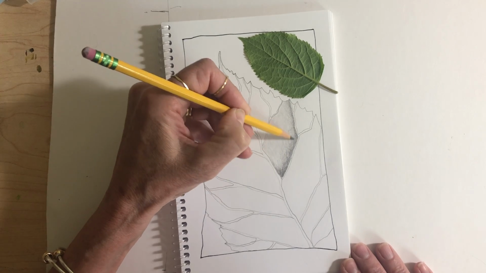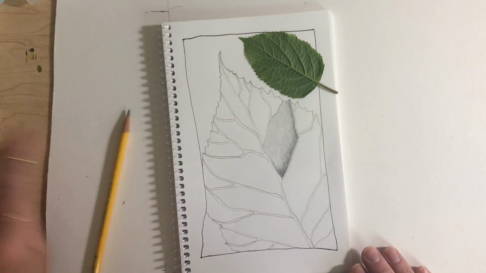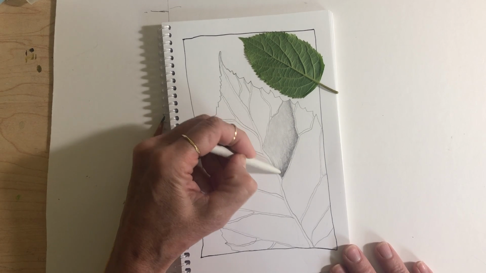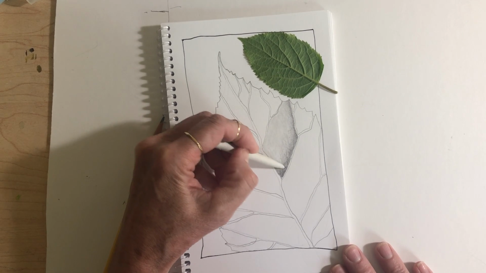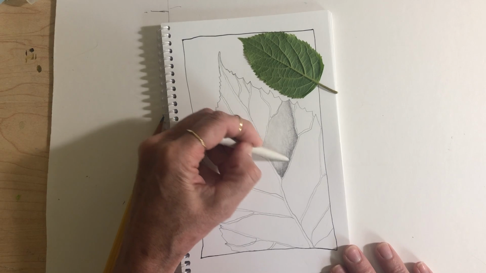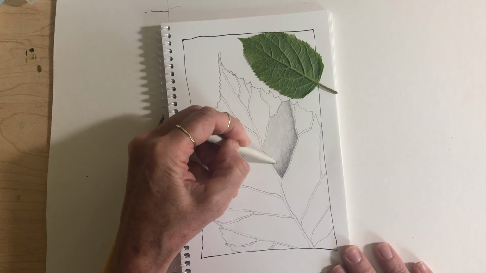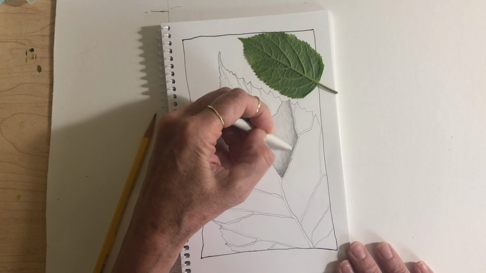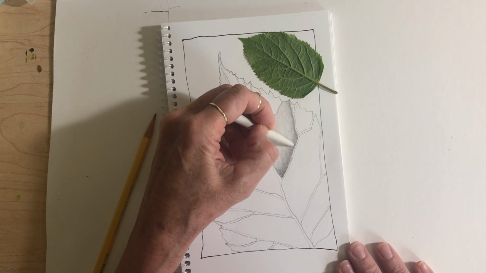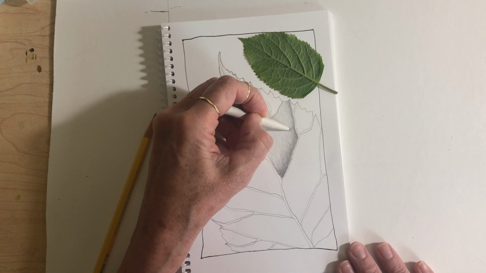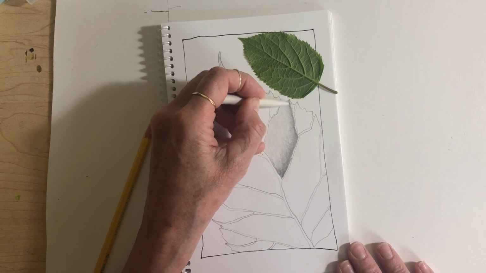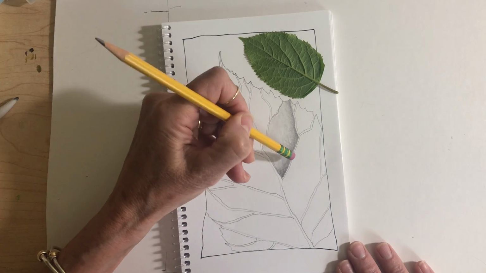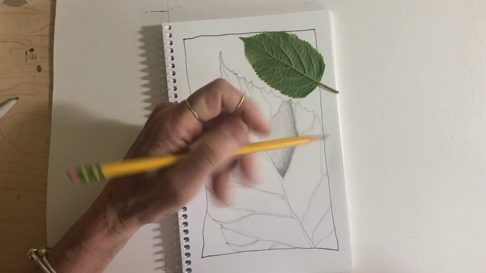Now, I could come in here with my blending tortillon, but if I do that, I really should also be doing a cross-hatching motion. And when you blend with this, you shouldn't be grinding it into the paper so that there's no longer a point. Okay? Because you're not trying to make the pencil strokes completely disappear. You're just trying to soften them a bit. It looks like I colored in that vein a little bit by accident. There we go.